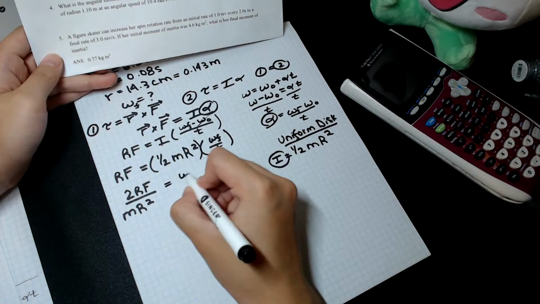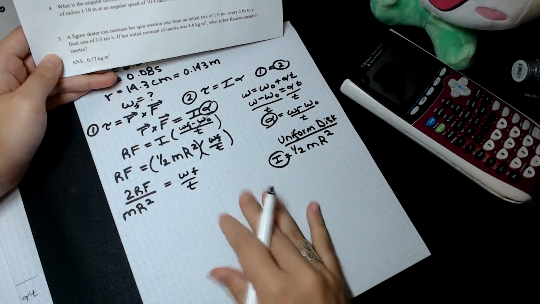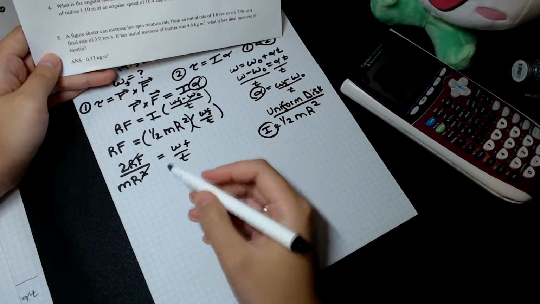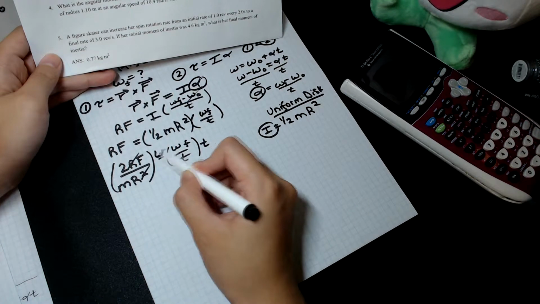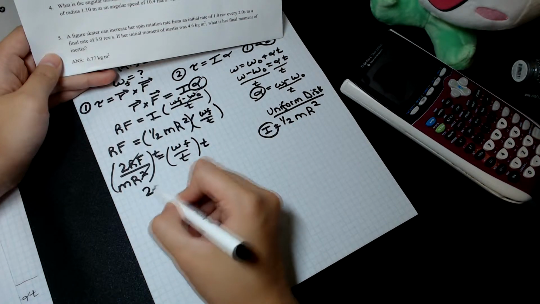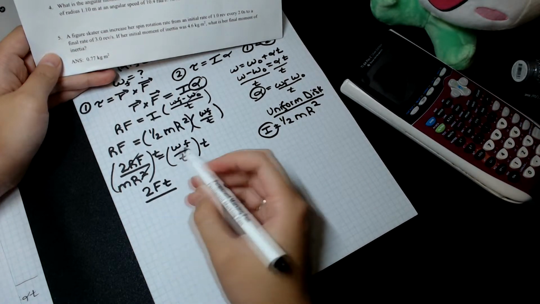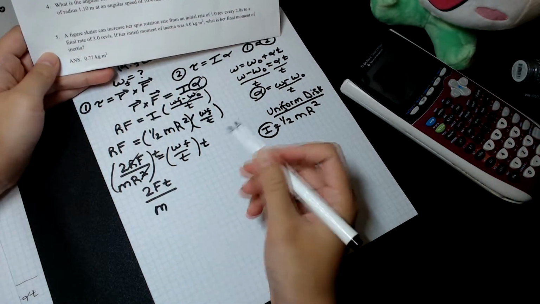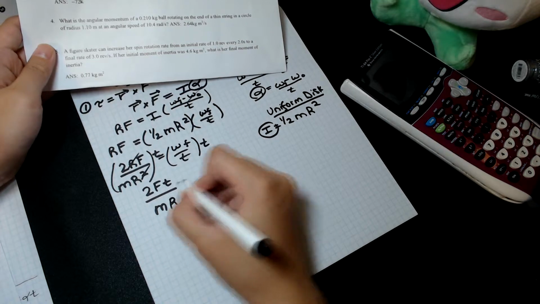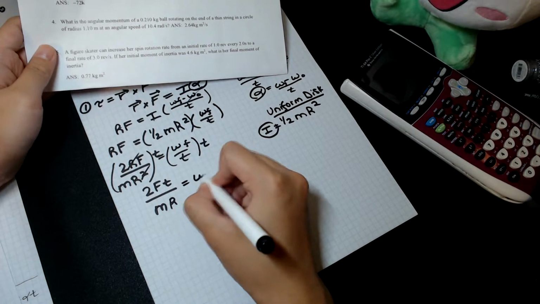This equals omega F over T. And now we can cancel this R, cancel that, and multiply both sides by T because T is in the denominator. So now we have 2FT all over m R, and then equals omega F.